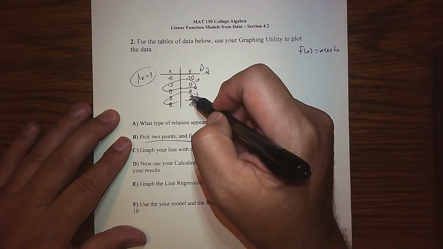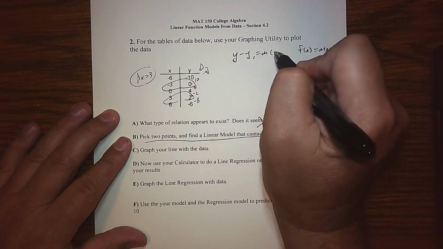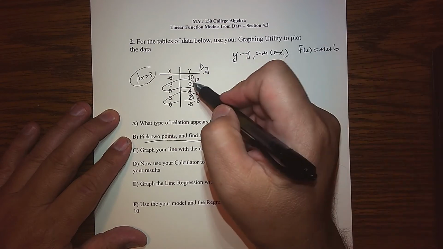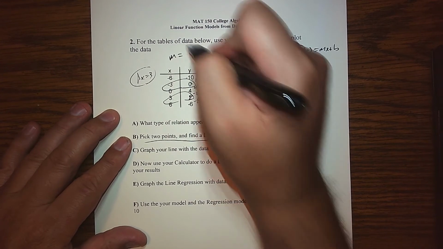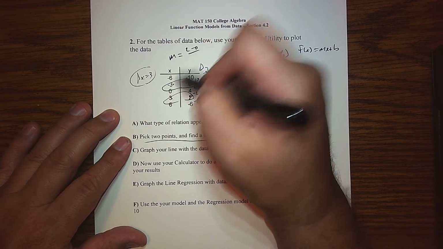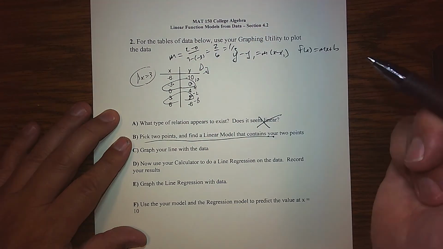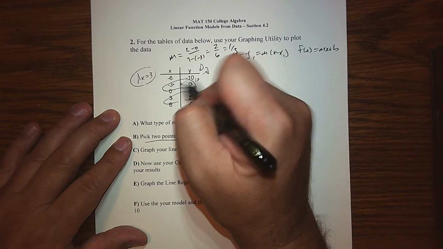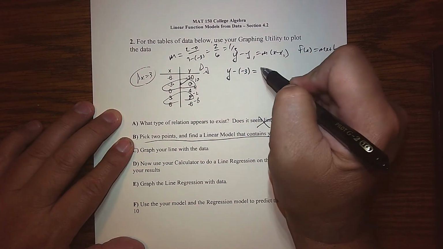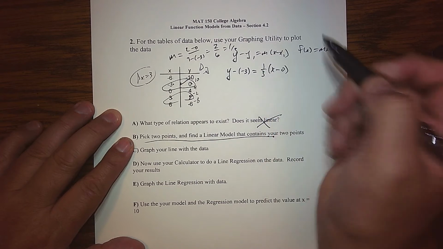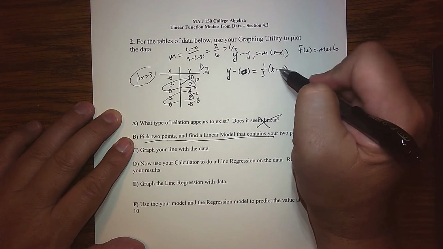For the data points I chose, I don't have a b, so we're going to have to use point-slope form first. For the data that I have, my m would be 2 take away 0 over 3 take away -3. So we get 2 over 6, which is 1/3. Let me use this data point there. So y minus 0 equals 1/3 times x minus -3.